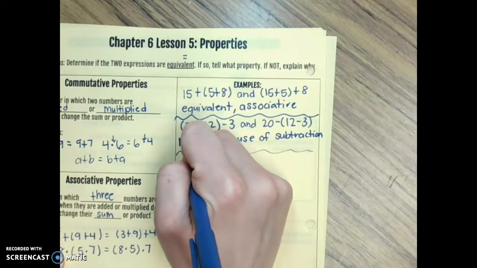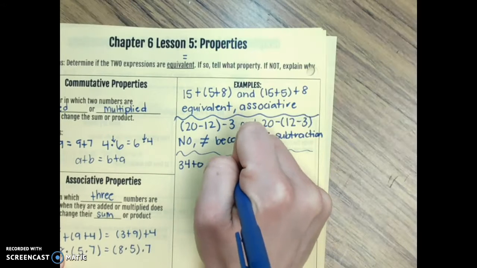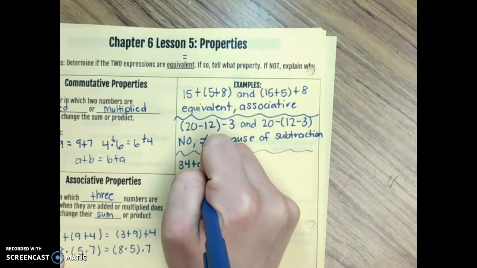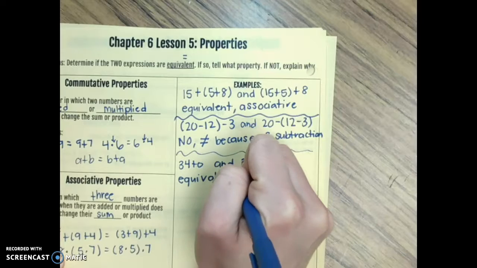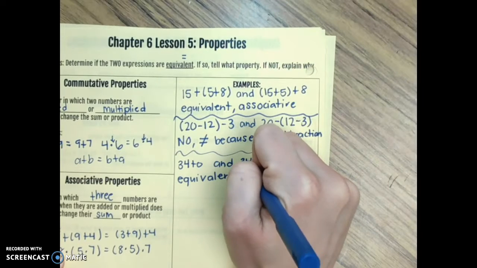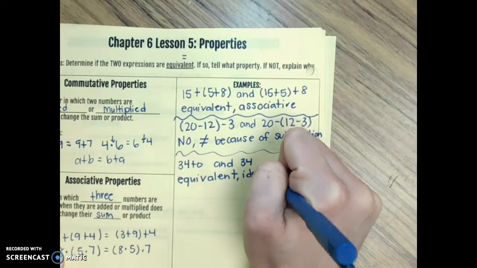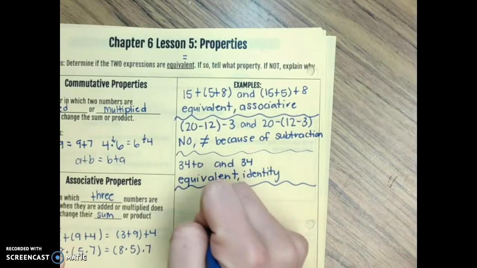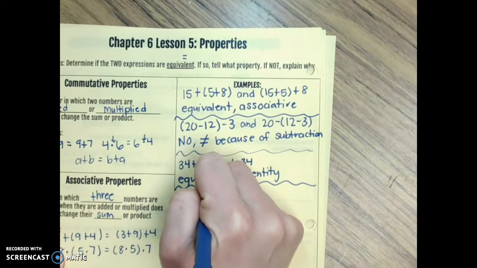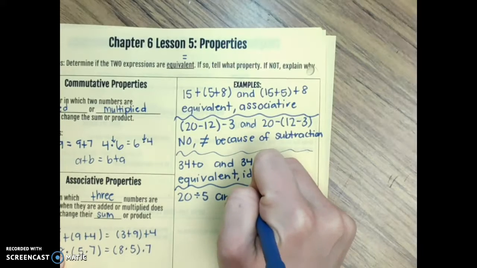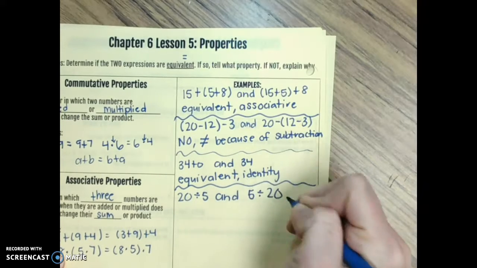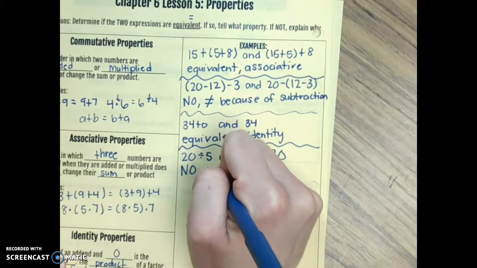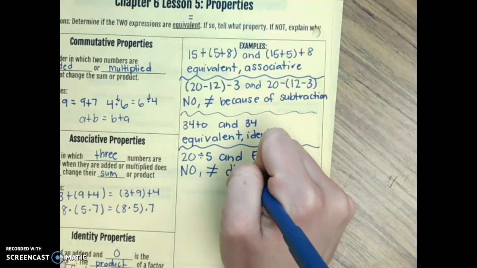Okay, next one, 34 plus 0 and 34. Okay, these ones are equivalent. And this is the identity property because the identity property states the sum of an addend and 0 is the addend. Our next one is 20 divided by 5 and 5 divided by 20. This is not equivalent because remember the bottom of the page says it doesn't work on division. So no, not equivalent because division.